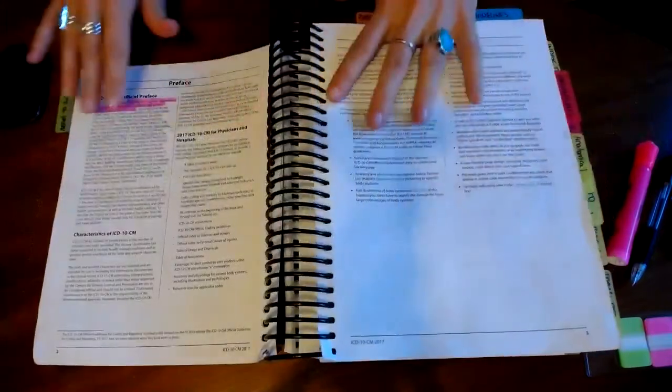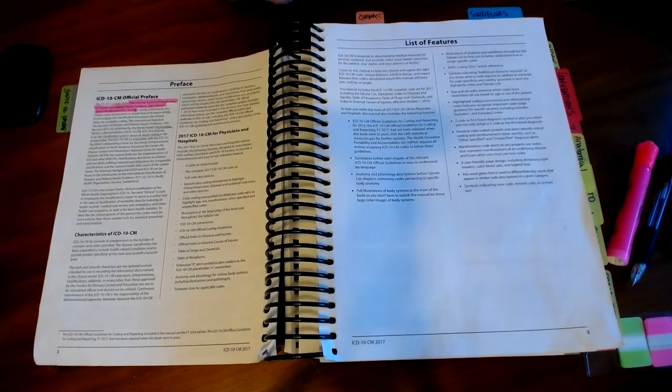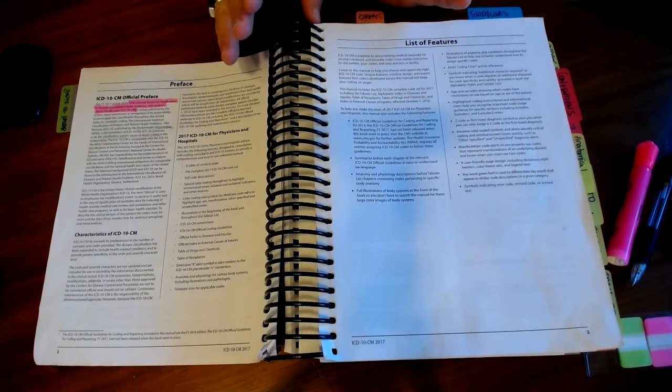And I already highlighted this little section, but you are going to want to create a tab for your preface. We didn't tab it initially because it's more into the nitty-gritty, but there are some important facts made available to us on our preface page. For example, on the exam, if you have a question about what the ICD-10-CM manual stands for, it spells out the abbreviation.